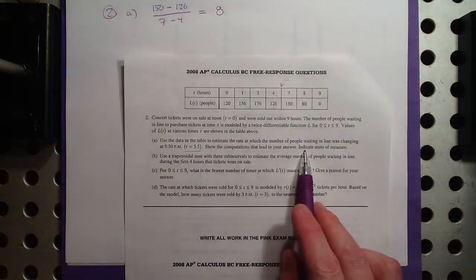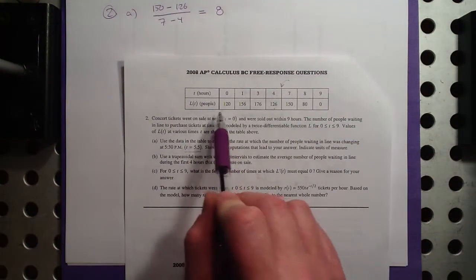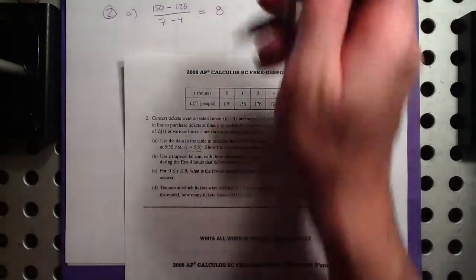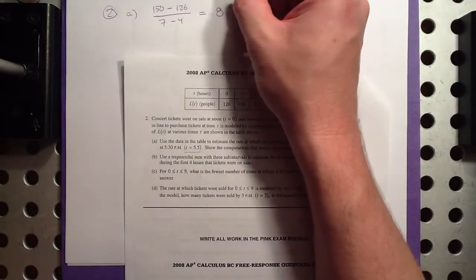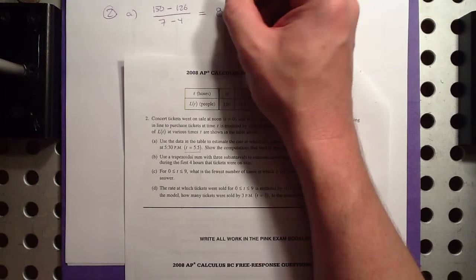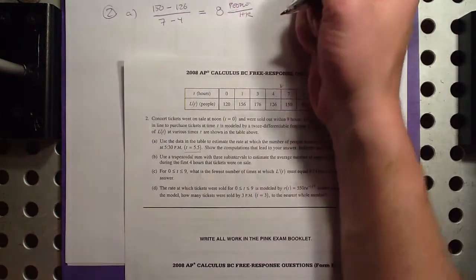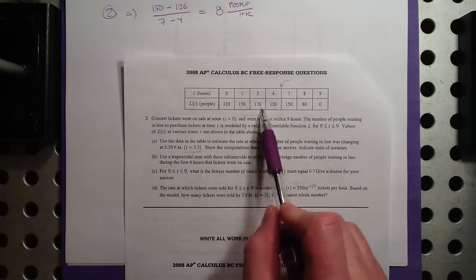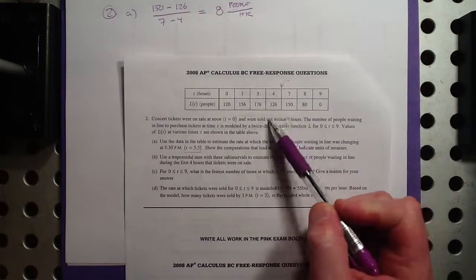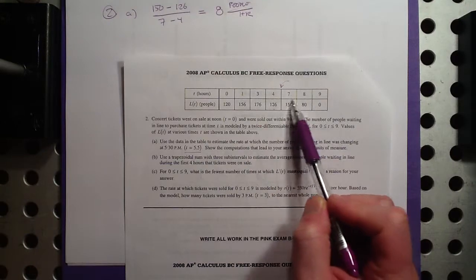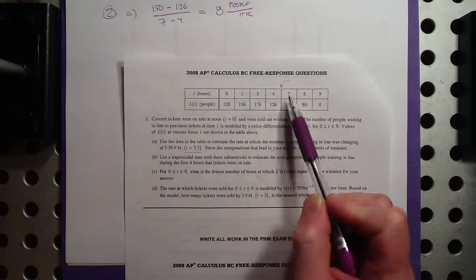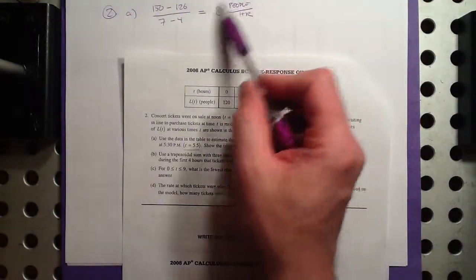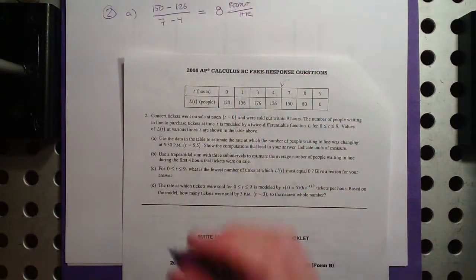And the units would be, since we're finding slope, y over x, or L of t over t. That's people per hour. And that makes sense? Yeah, sure. It was increasing. The line got longer, so the rate of change was positive, and it was approximately, or on average, 8 people per hour.